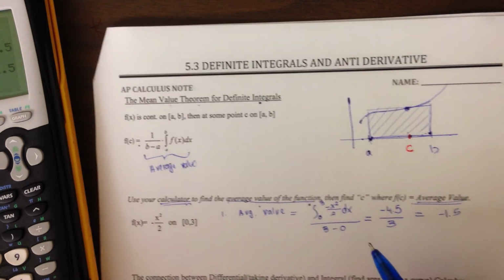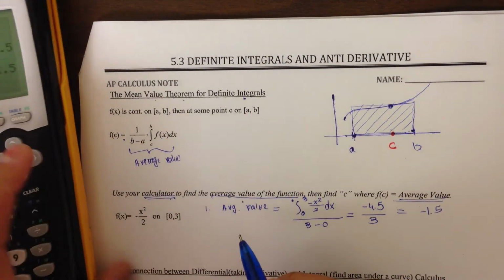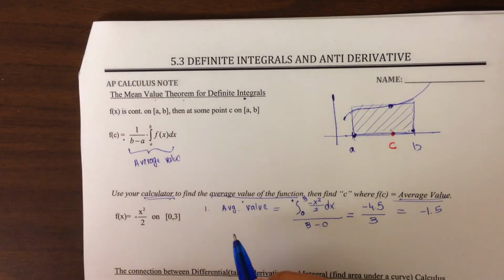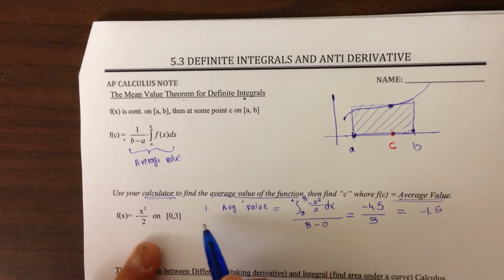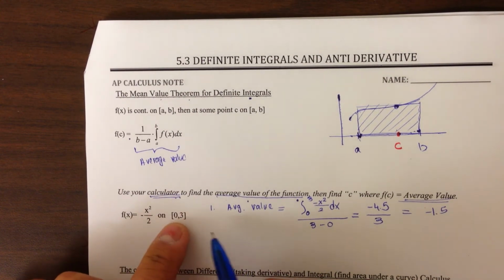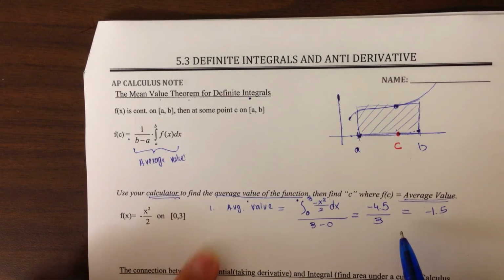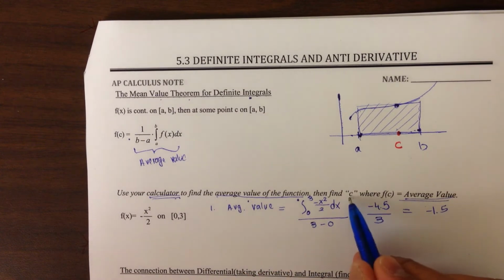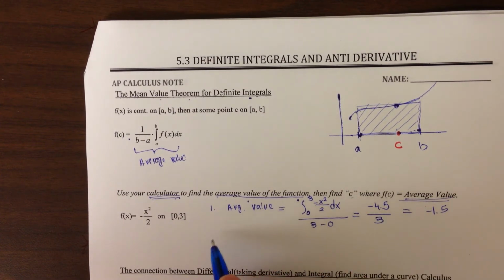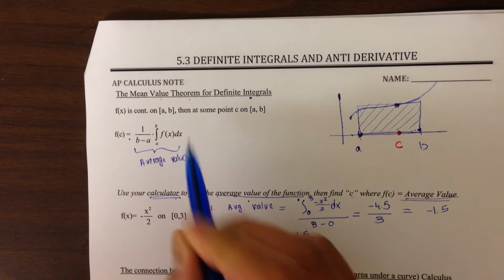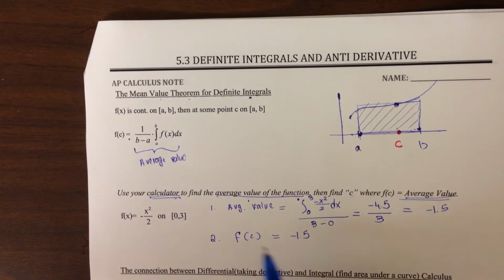So the average value is negative 1.5, and the mean value theorem guarantees that there is a c, a number between 0 and 3, such that f evaluated at that number is also negative 1.5. So find that c. There is a c where f of c equals negative 1.5, because the mean value theorem guarantees us that.